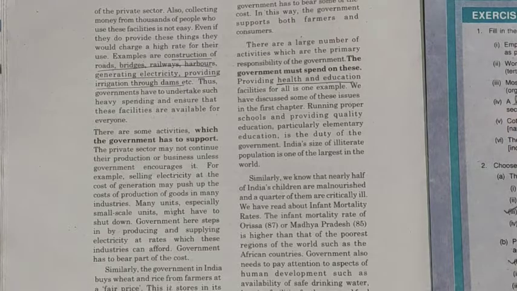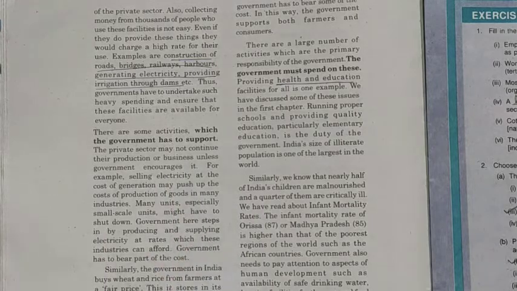There are also some activities which the government has to support. It is the government who provides electricity, and without electricity, the private sector may not even be able to continue their production. So, the private sector needs government, and it is always cheaper when the government charges on anything made by them.